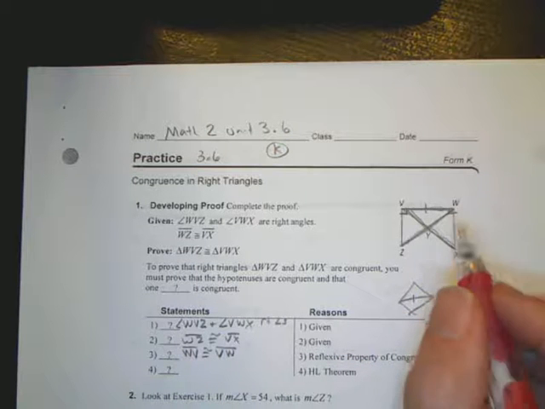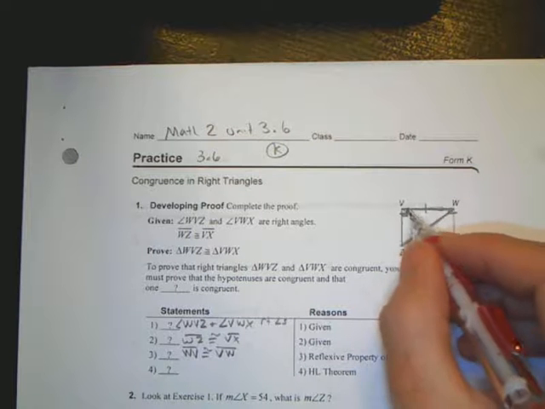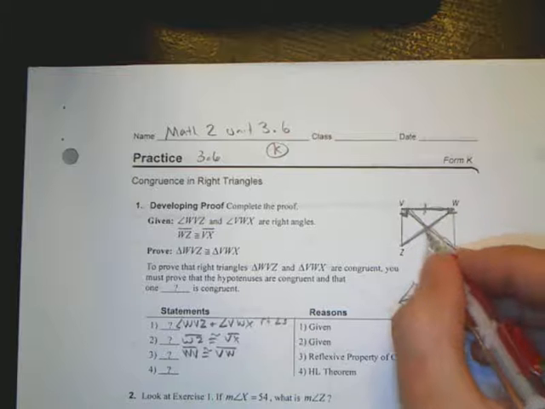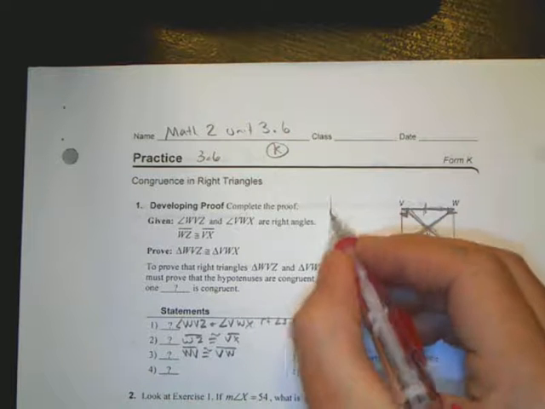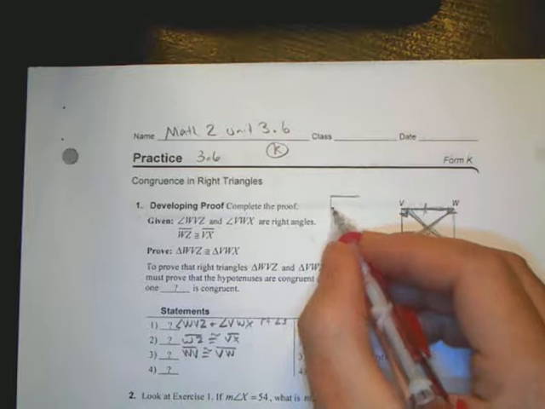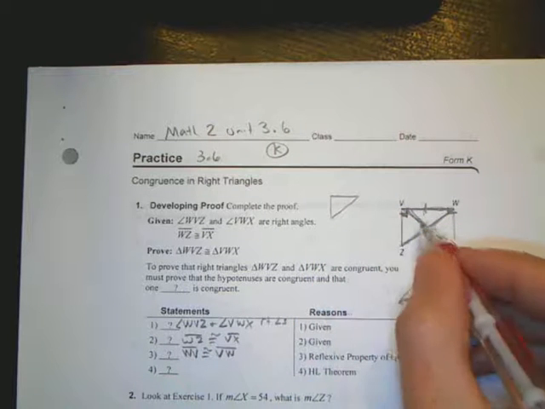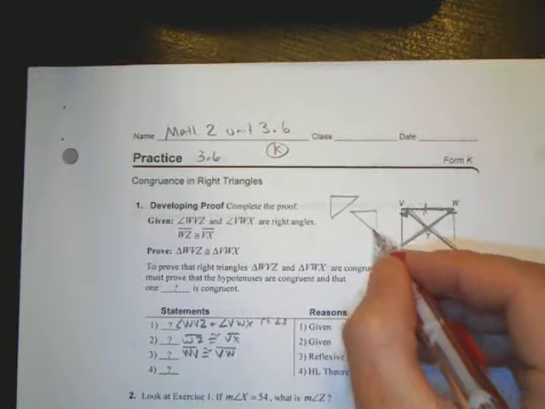So at this point now, we have a right angle and a right angle, and we have an equal line and an equal line. If I broke this up into smaller parts, I have this triangle is equal to this triangle if I separate them.